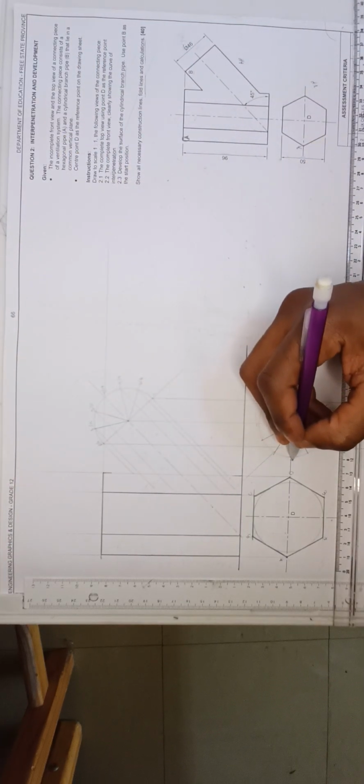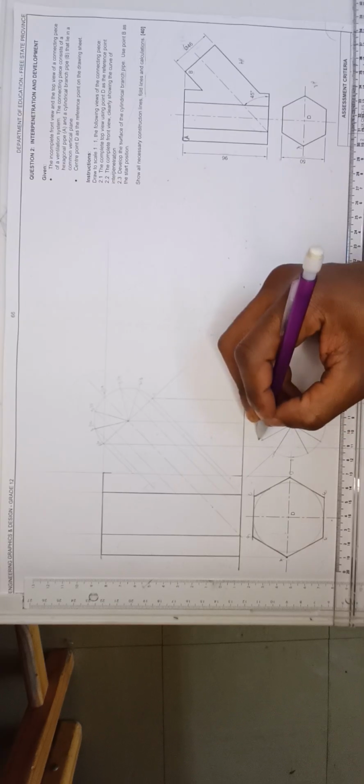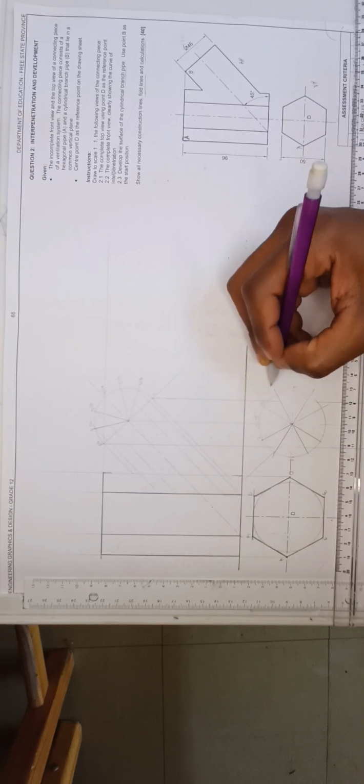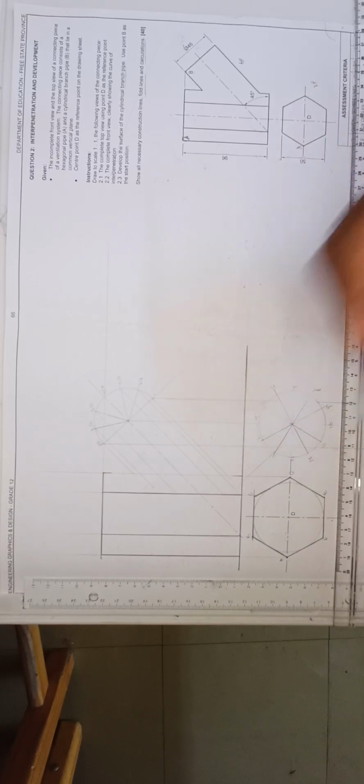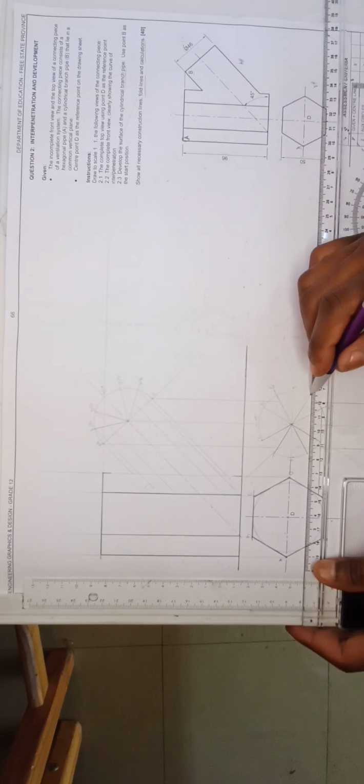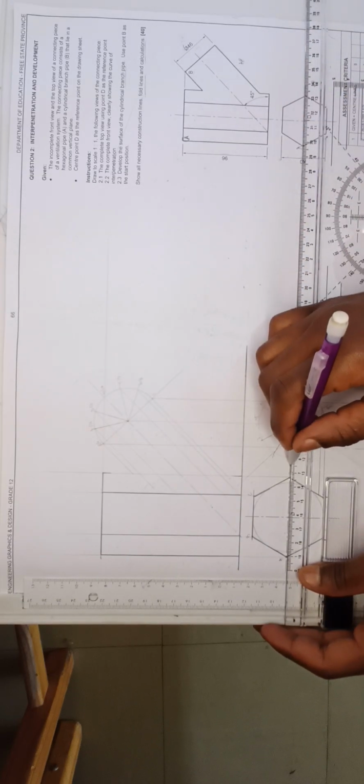Then 8, 9, 10, 11, and 12. Then from there you can construct all these lines until our hexagonal pipe, and also this one and this one.